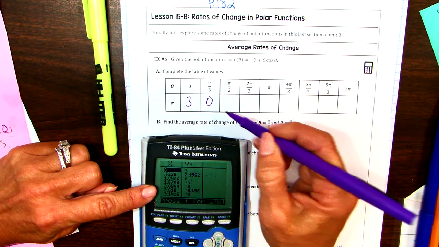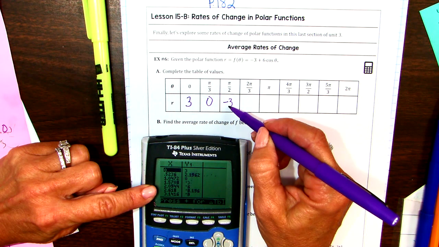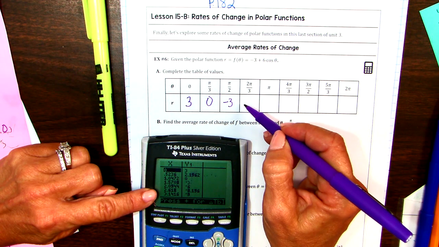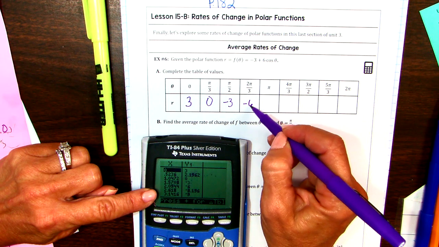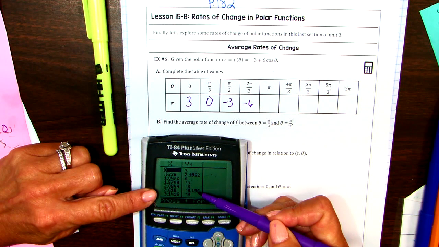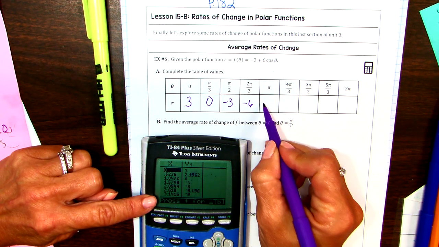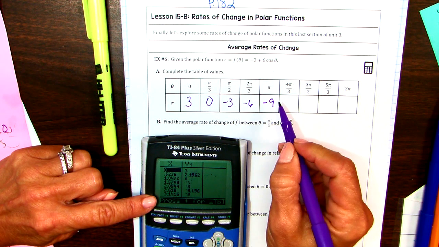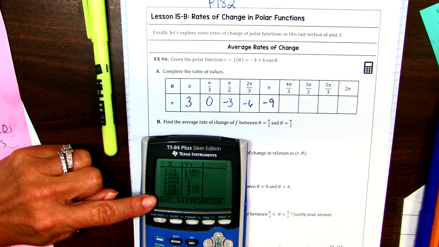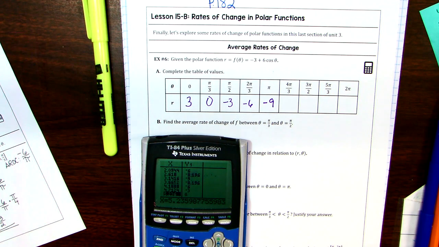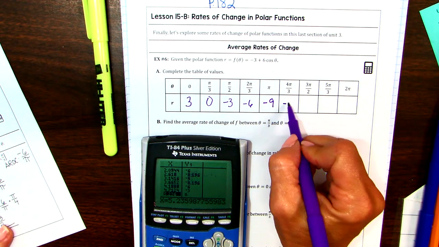Pi over 2 would be -3. 2 pi over 3 would be -6. Let's skip over 5 pi over 6 because it's not in our chart and go now to pi, which is -9. And then you can continue on and fill in the rest.